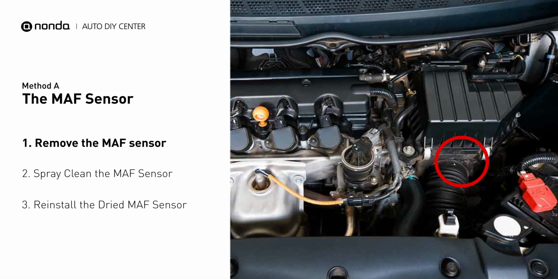You can spray the MAF sensor cleaner onto the wire perpendicularly to the ground so that it won't damage the MAF sensor. Reinstall the MAF sensor back in the car after it gets dry. So here is one of the most practical solutions to fix the P010B error code. After the repair, you can now use the Zeus app to clear the error code, and tap the rescan button one more time to make sure everything is fine with your vehicle.